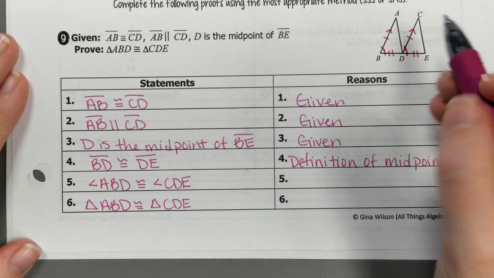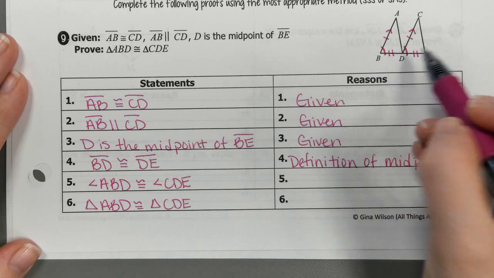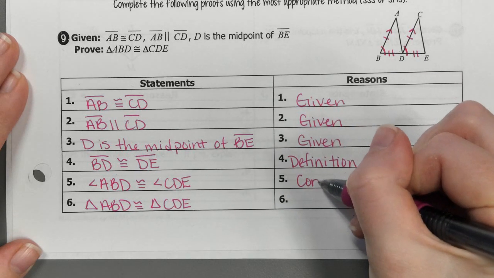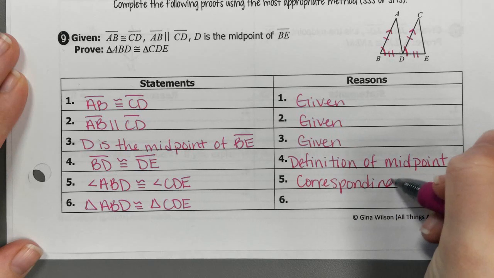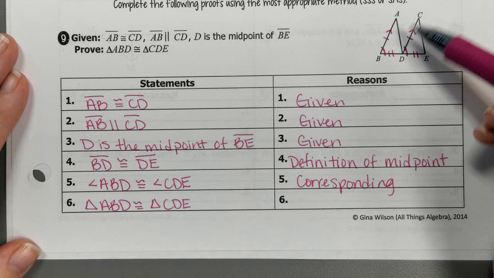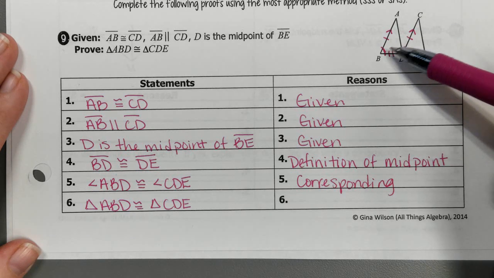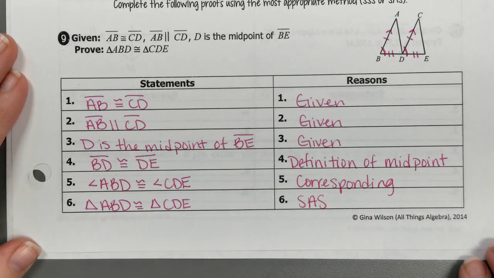So those kinds of angles here on these parallel lines, when they're in the same position and on the same side, are called corresponding angles. So based off of what I have marked here, I have a side, I have an angle, and a side. So I proved that these triangles were congruent by side, angle, side.